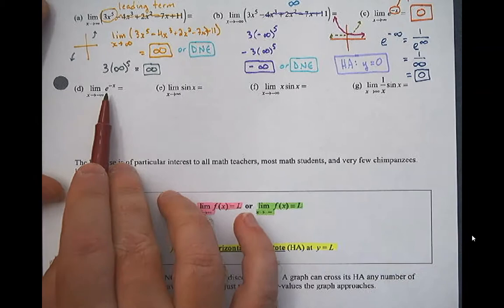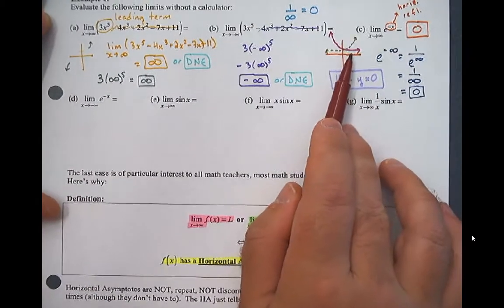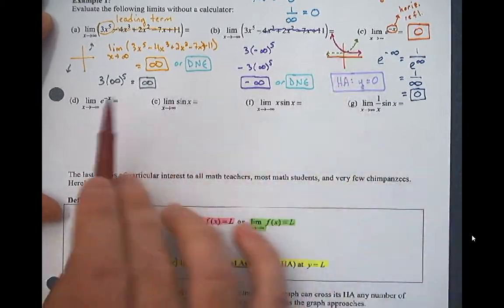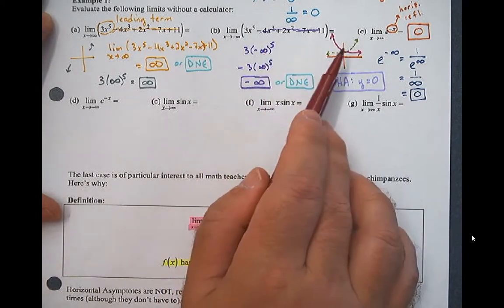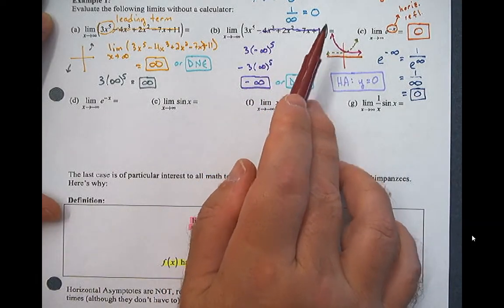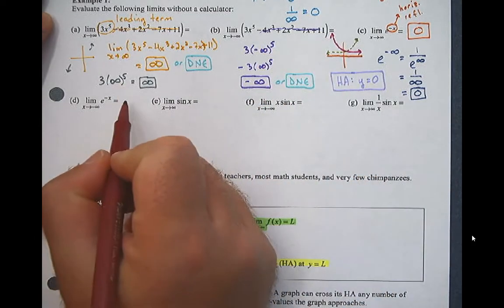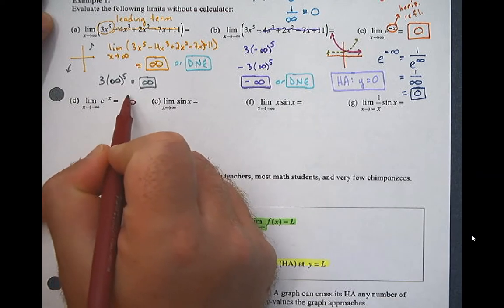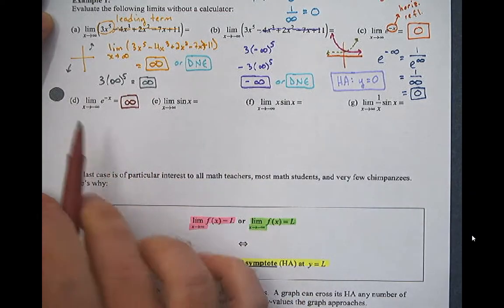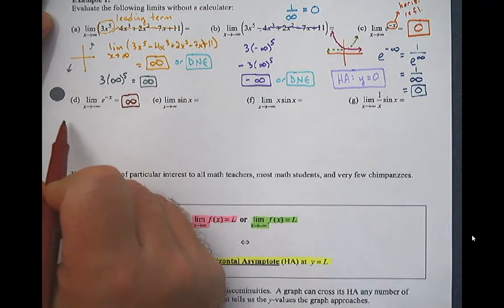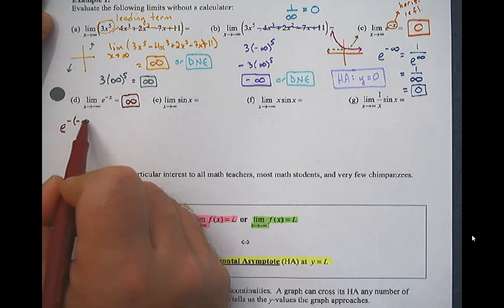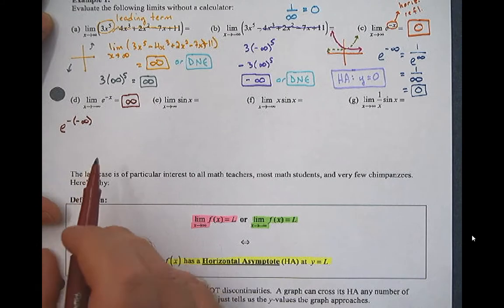The limit of e to the negative x, well, we already have a graph of that. That's the solid one right here. Now x is approaching negative infinity, so that's going to launch upward. So I'm going to say it's going to be infinity. Let's just double check this by plugging and chugging. So this would be e to the negative of negative infinity. What's a negative times a negative?